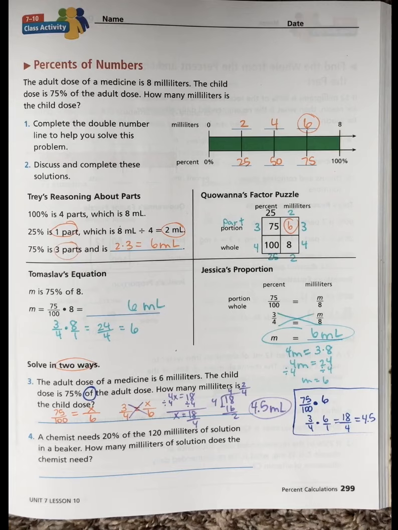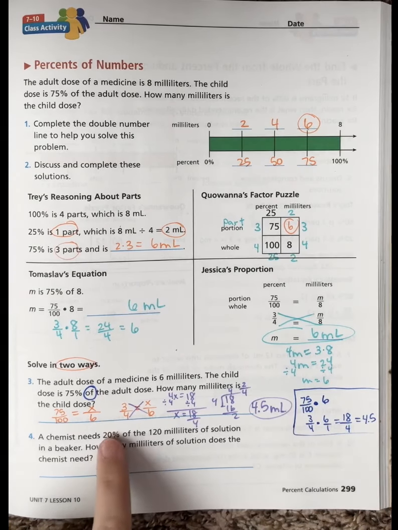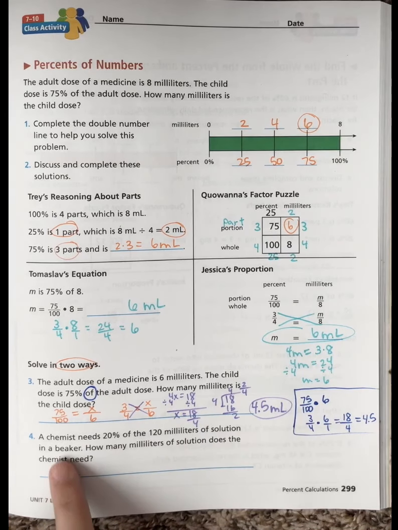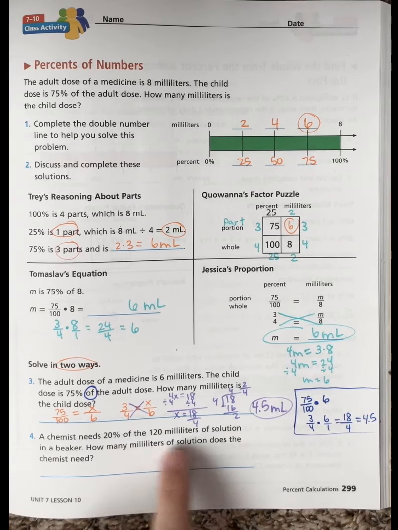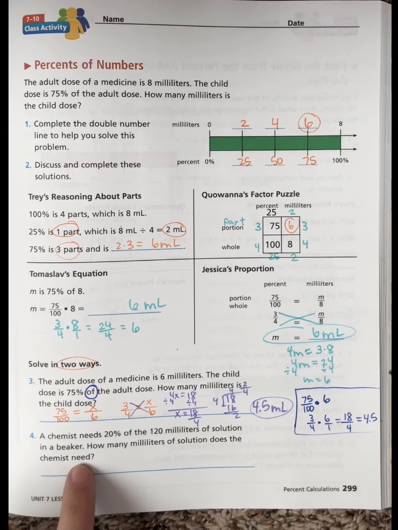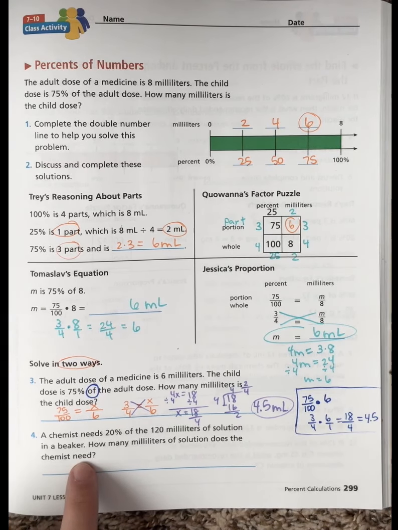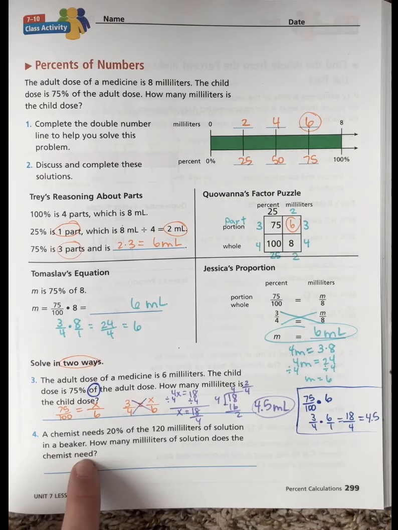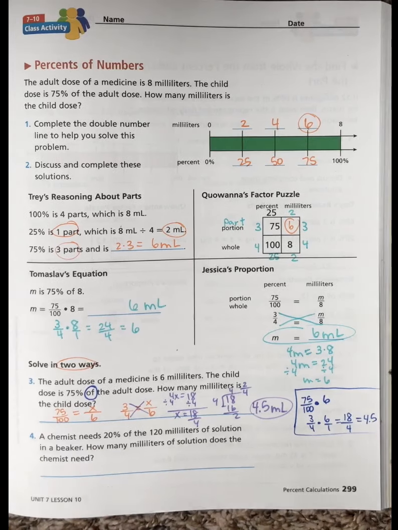All right, number 4 is a new problem. It says a chemist needs 20% of the 120 milliliters of a solution in a beaker. How many milliliters of solution does the chemist need? All right, I'm going to stick with these 2 strategies. I think if we go over too many, it'll get confusing. So let's just stick with kind of the ones that we already did.